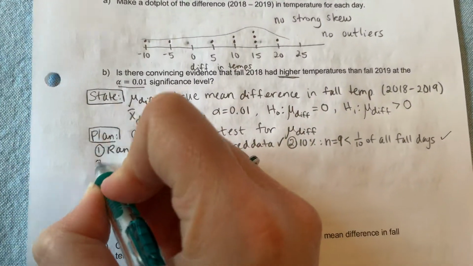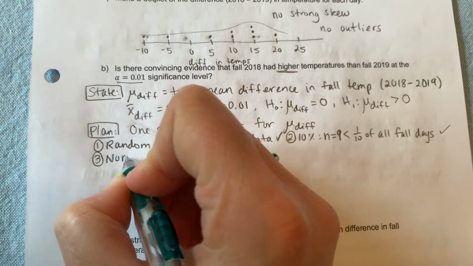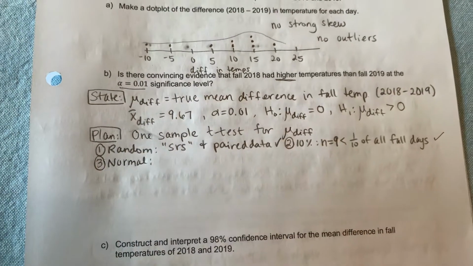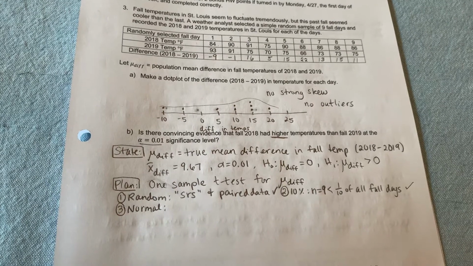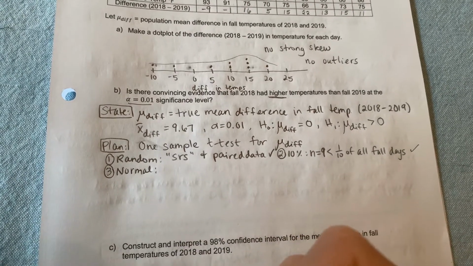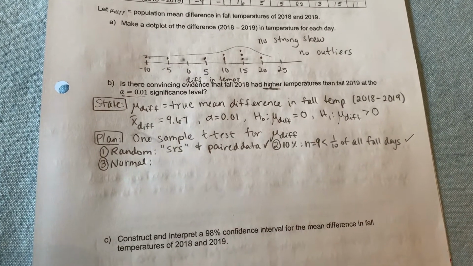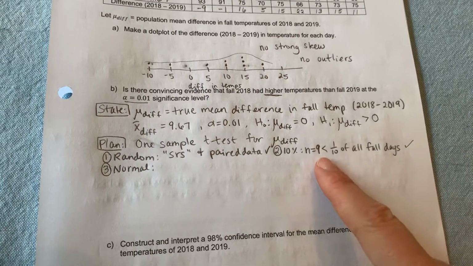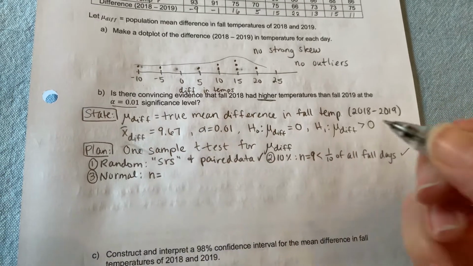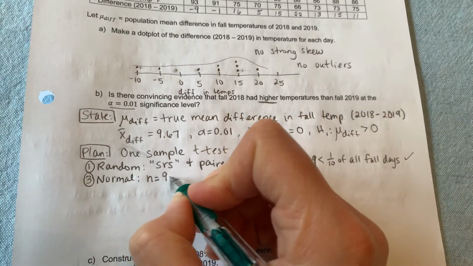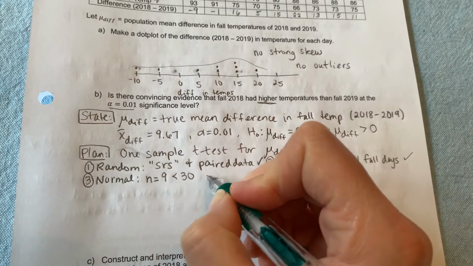All right. And then the third condition is the normal condition. Now, I could see if the population distribution is approximately normal, but it does not say that. So then I could check the CLT. I could check that n is greater than or equal to 30, but that's not the case either. N is less than 30. So I'm going to make this really clear. You don't have to write this, but I'm just trying to show you. N is equal to 9, which is less than 30.